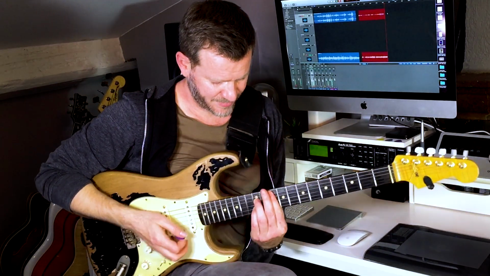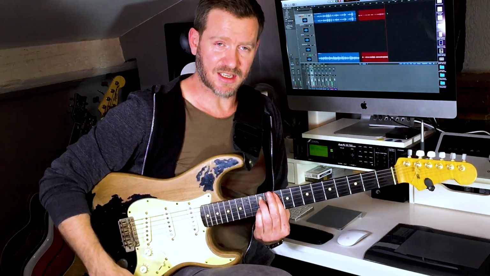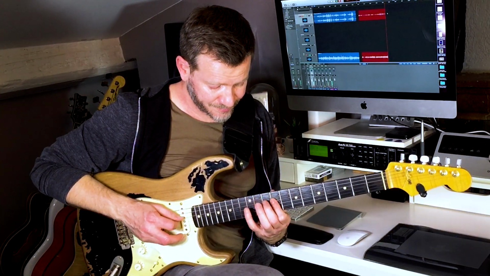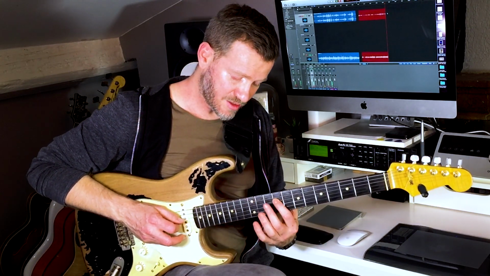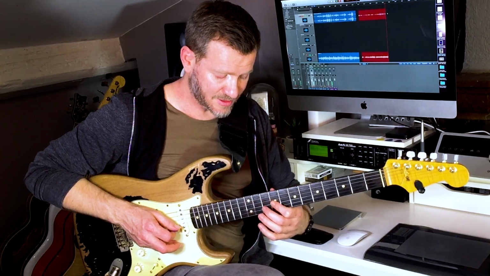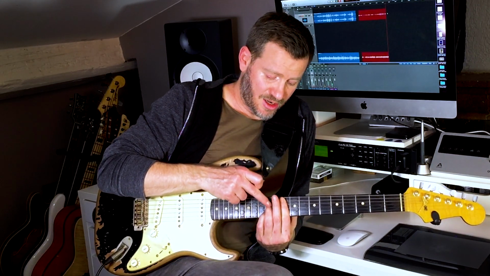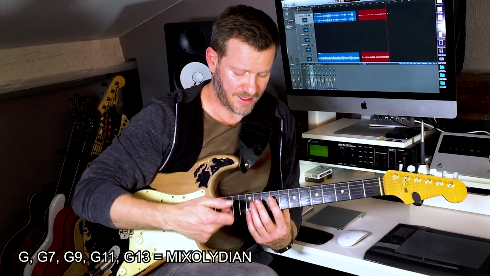Moving on. So yeah, where are we now? We're on G, and this is another major, but when we go up the notes, we've got 1, 2, major 3, 4, 5, 6, minor 7, and 8. So this gives us a dominant 7. So this would be Mixolydian. If we have any dominant 7th chord that comes up, we can play this on it.